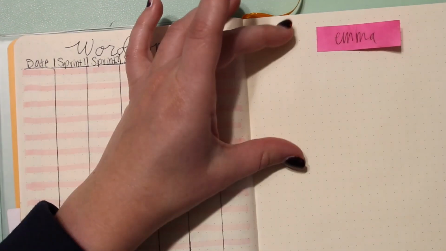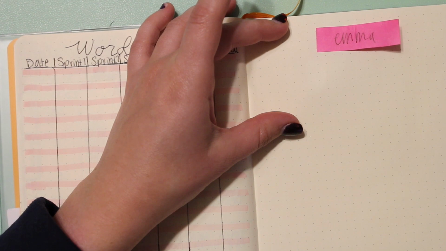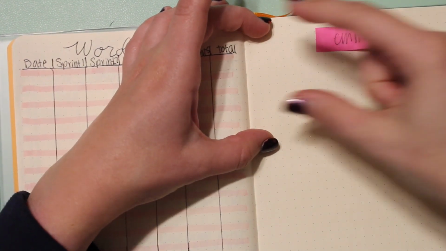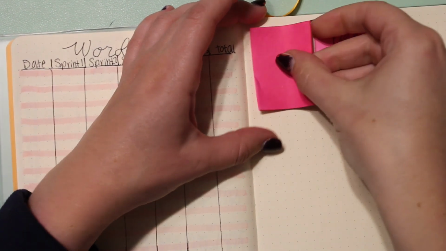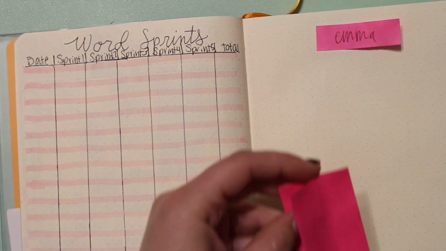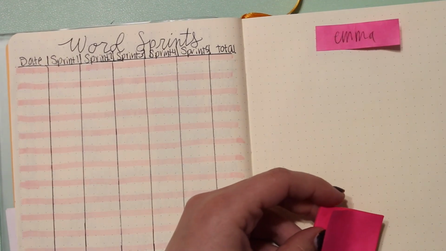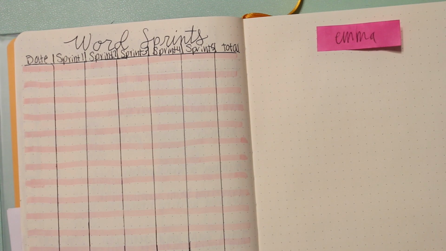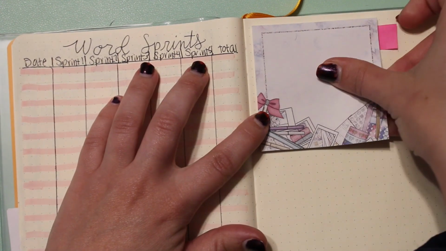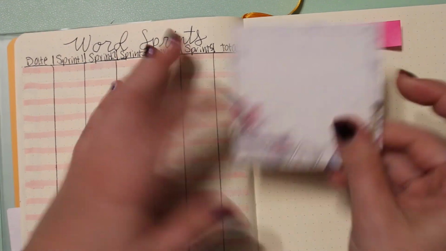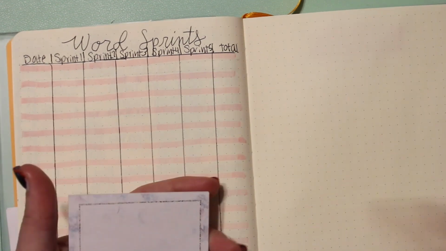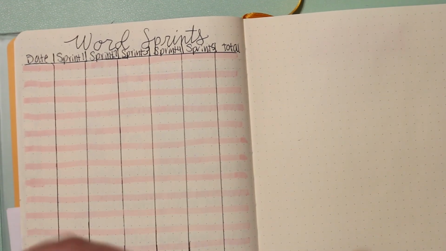I think what I want to do is get a little picture. So we are going to... I feel like it's kind of big, but it gives me the idea.